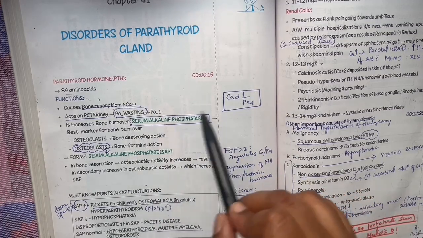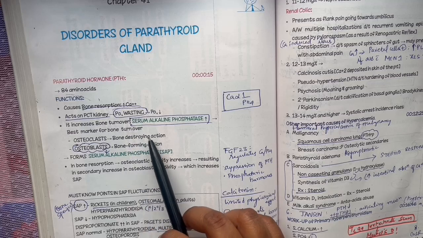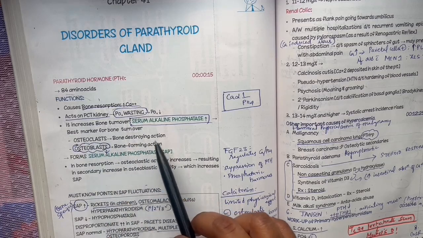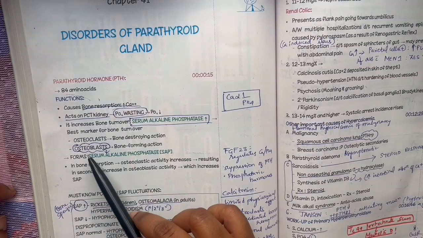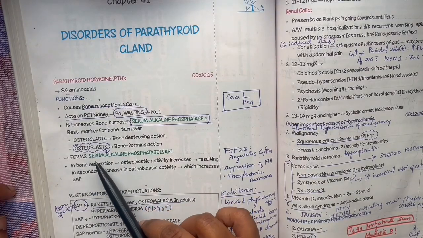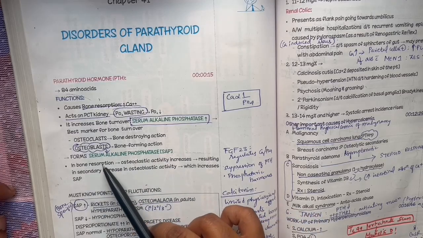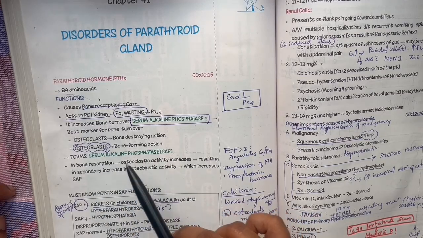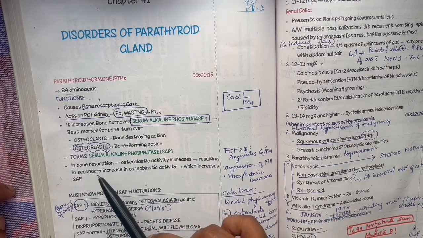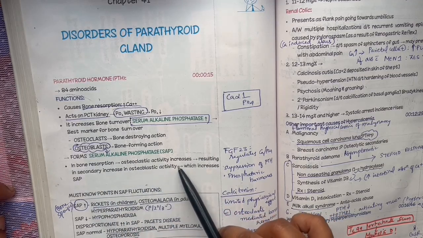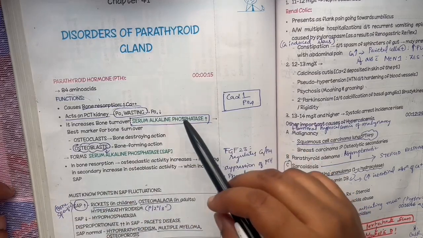So sir said another point here: what is the best marker for bone turnover? The bone destroying action is osteoclast, the bone forming action is osteoblast. Osteoblast forms serum alkaline phosphatase, that's the SAP. In bone resorption there would be increased osteoclastic activity, which results in a secondary increase in osteoblastic activity, which increases serum alkaline phosphatase. I guess you got this.